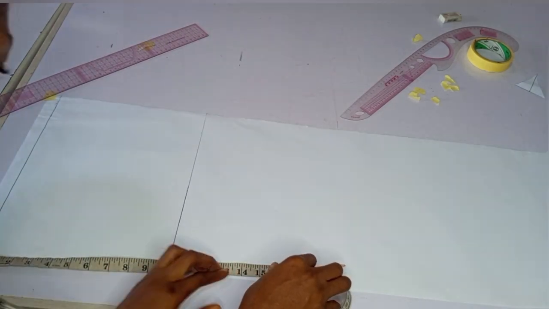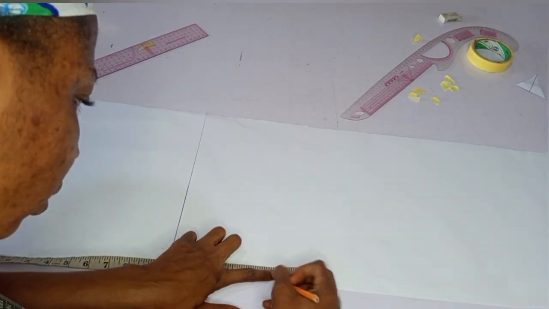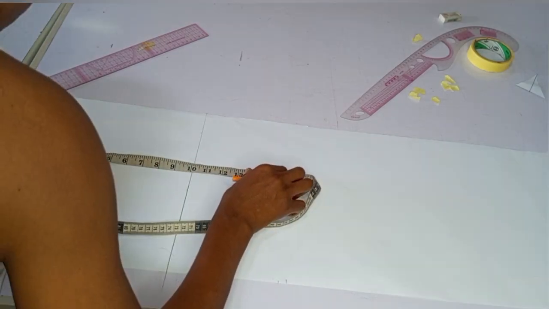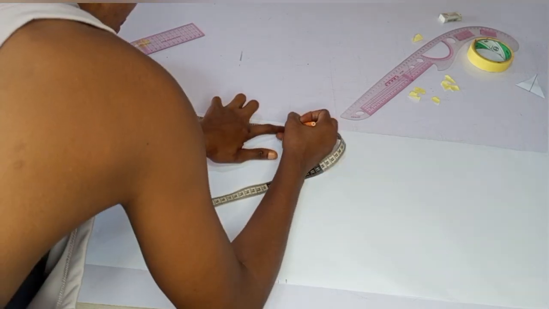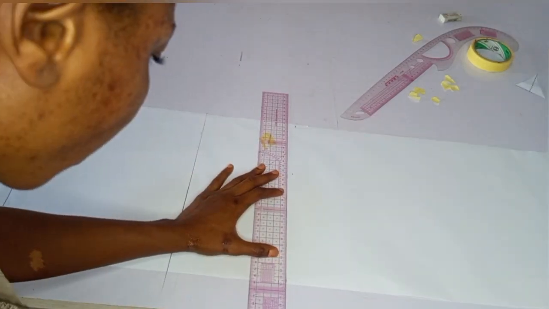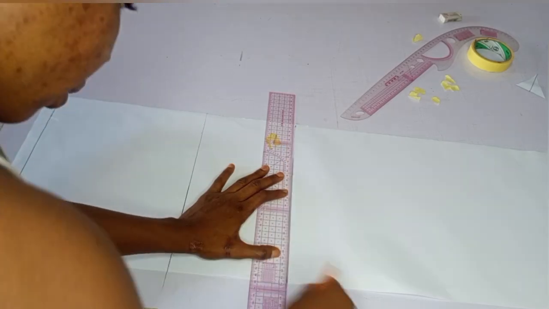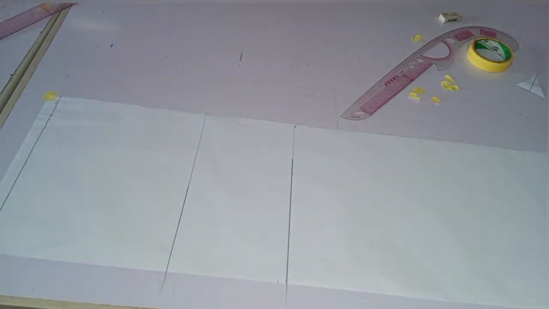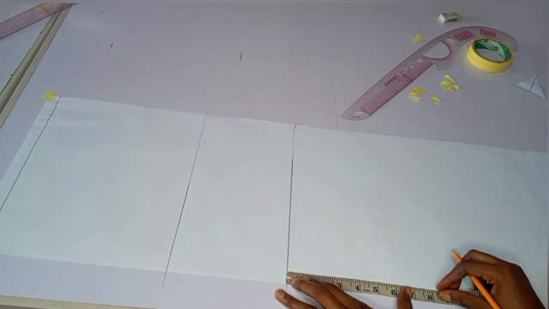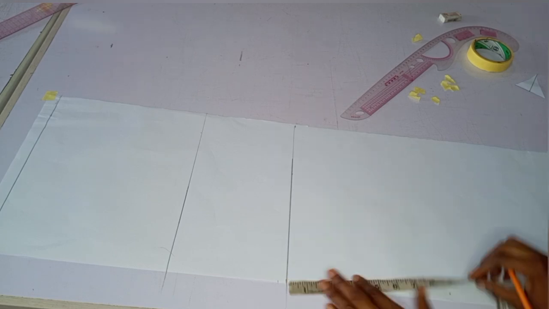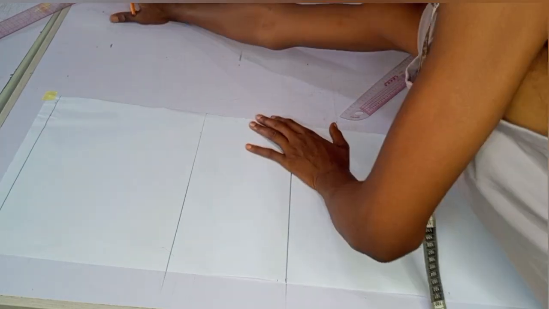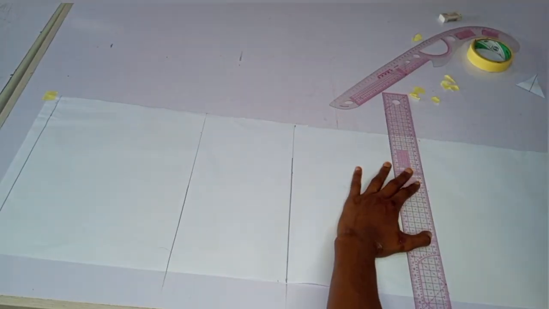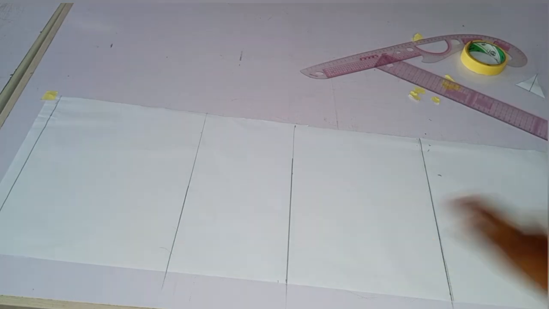So the next line is going to be our waistline. From my shoulder to my waist in front is 16.5 inches. I'm going to repeat the line just to get a straight line. We know there's a difference between your shoulder to your waist at the back and your shoulder to your waist in front. So mine is 16.5. Then from the waistline, I'm going to come down by 9 inches for my hip line. From my waist to my hip is 9 inches, and I'm going to go ahead and extend the line across.